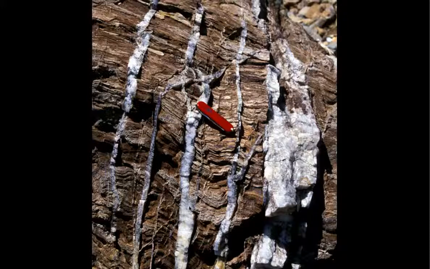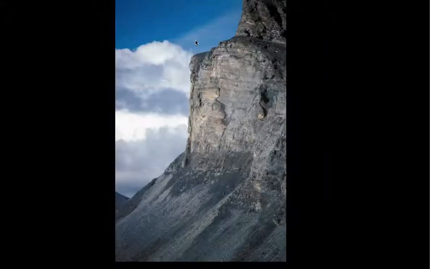Why is this important in Arizona? Well, gold has an affinity for quartzite. So if you find little veins of quartzite, often, well, okay, often at least in my mind, you'll find gold.